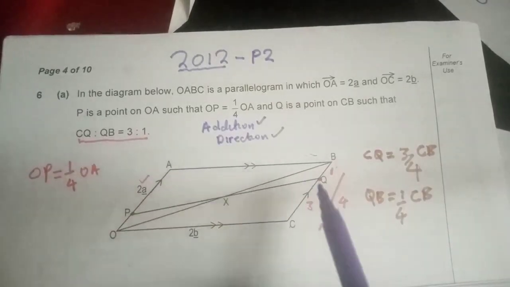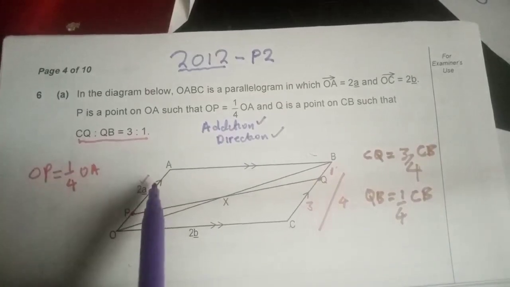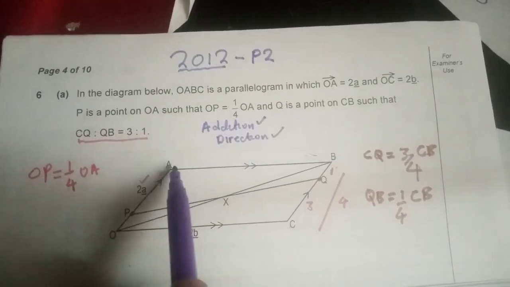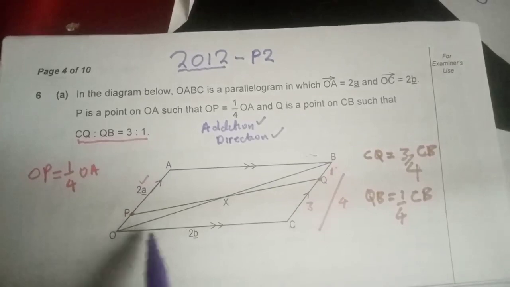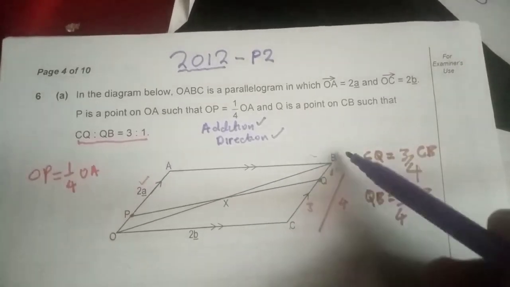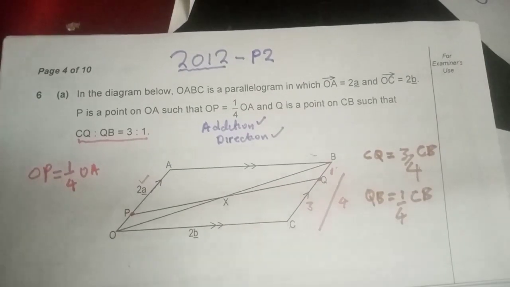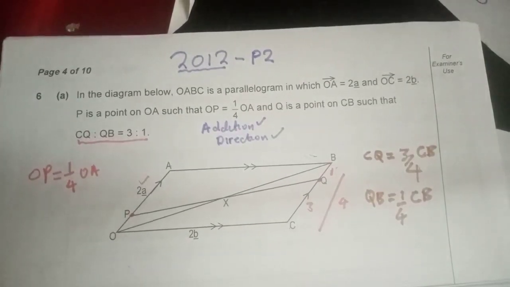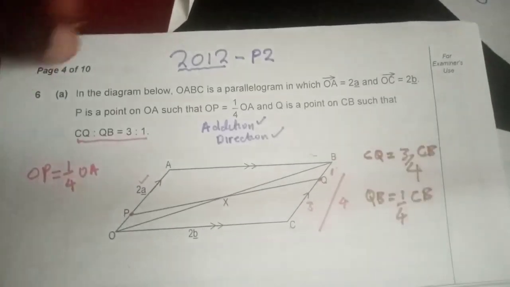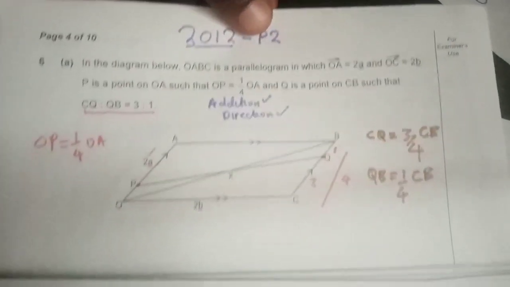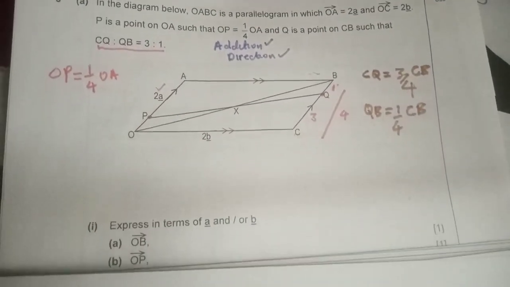As you look at this whole figure, there are arrows going in different directions, and these arrows simply tell us the direction to move.